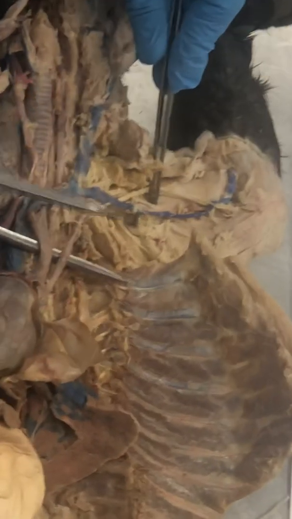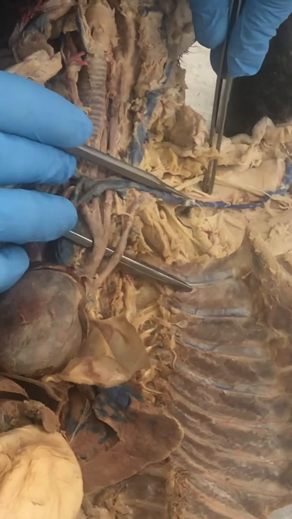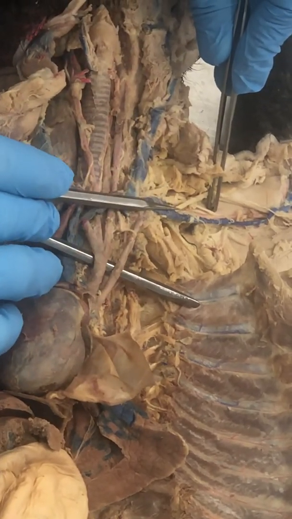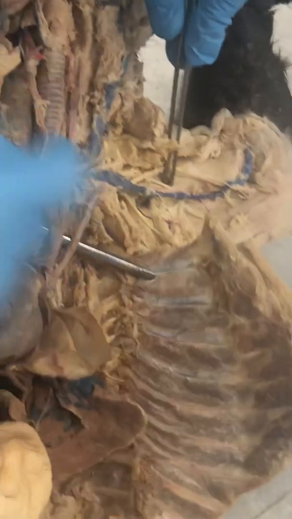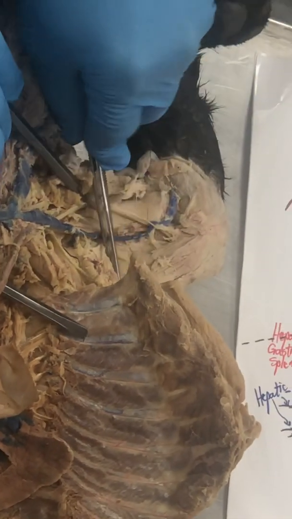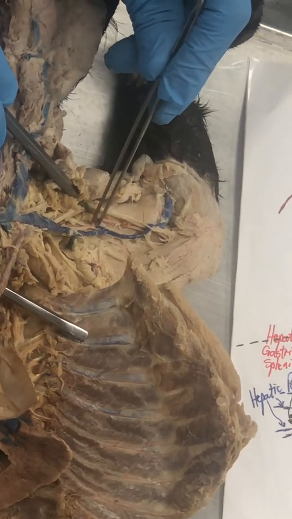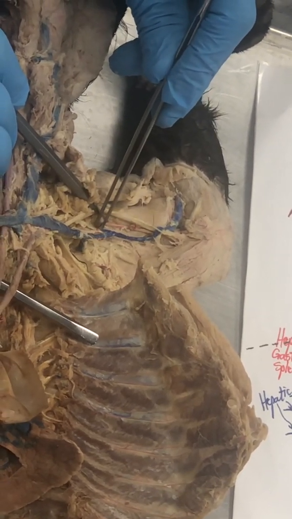Right? So last time we looked at the vein, we said that this was the subclavian vein running next to the subclavian artery. Then, folks, when we got into the armpit area over there, that was the axillary vein. So what is the artery now going to be likewise? Axillary artery.